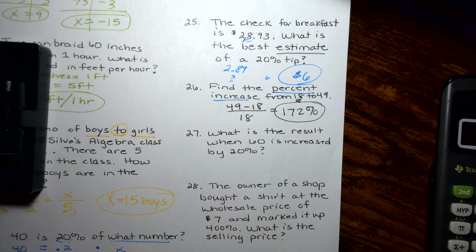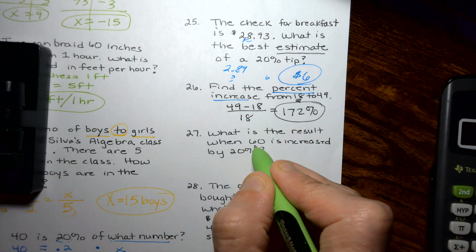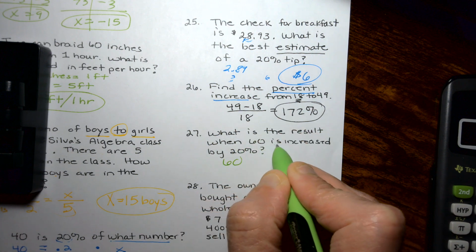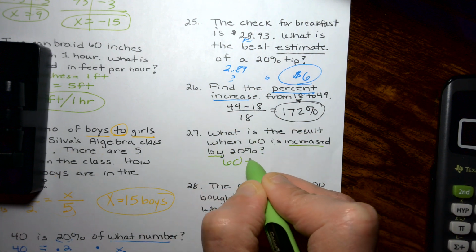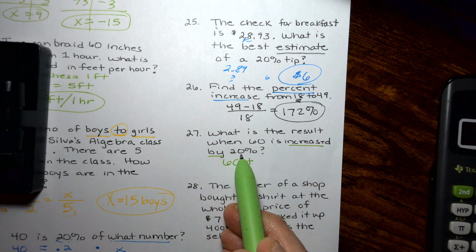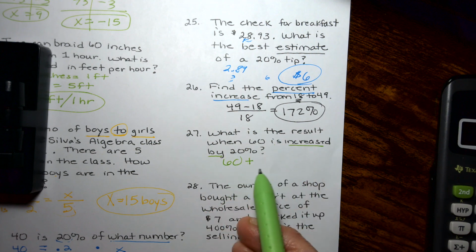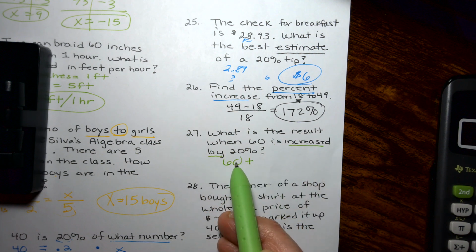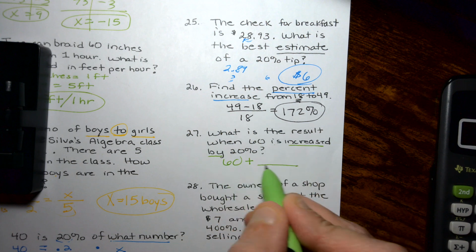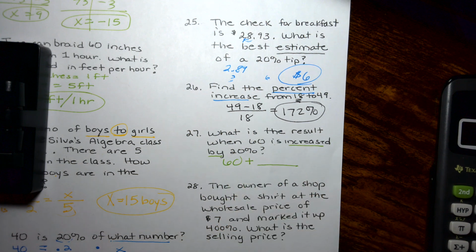What is the result when 60 is increased by 20%? What do I think? I think my favorite color might be this green, or it might be the yellow. I'm not really sure. When 60 is increased by, that means we're going to add something to it, but we don't add 20%. That doesn't make sense. We're not going to add a percent to 60. We've got to find out what the percent of 60 is.